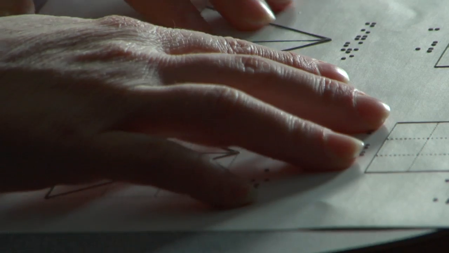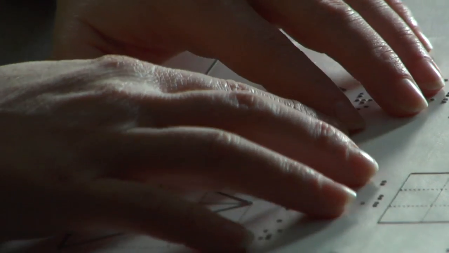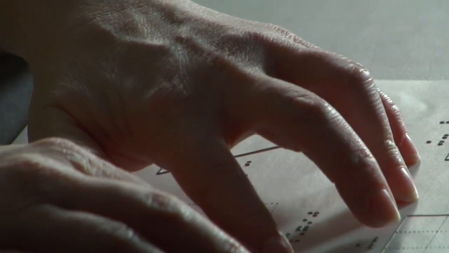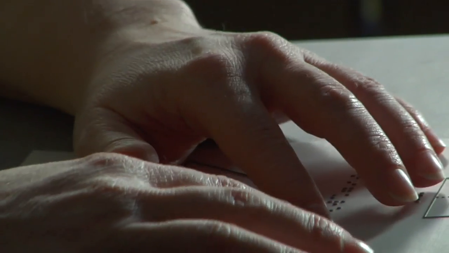If the instructor was prepared ahead of time and had all their materials and information ready to go, and then would work with me in trying to get any type of visual information in a form that I can understand, which would be either audible or tactile.